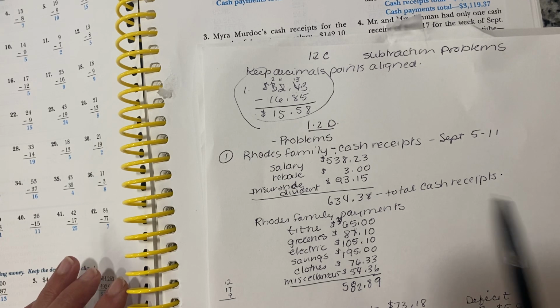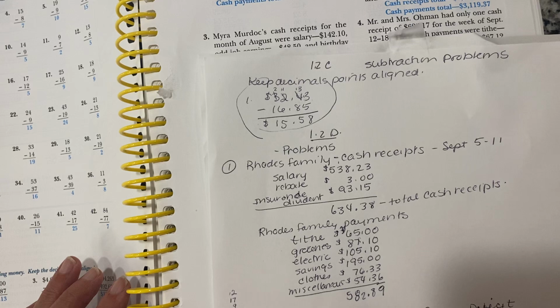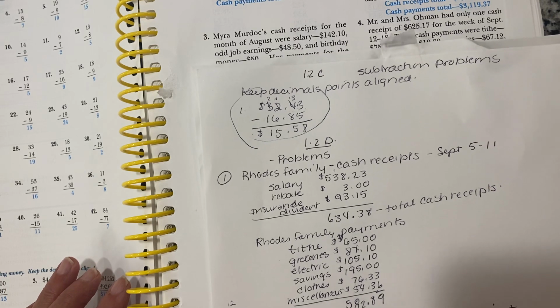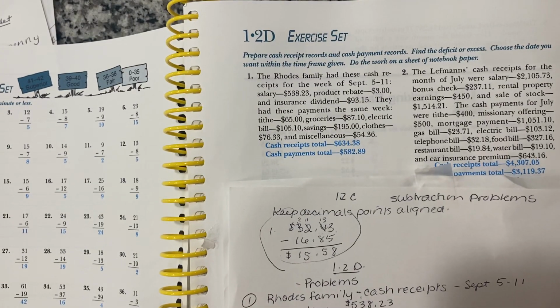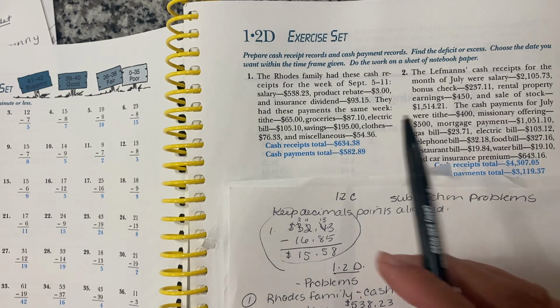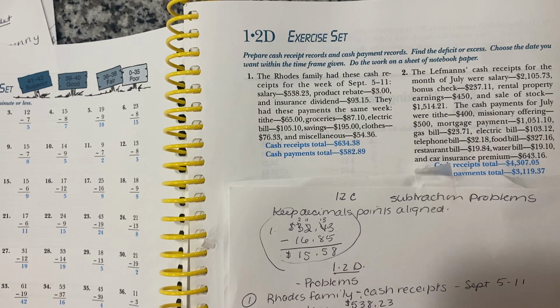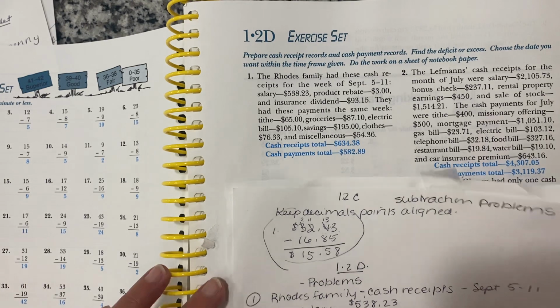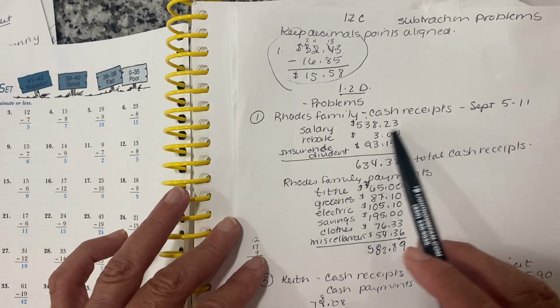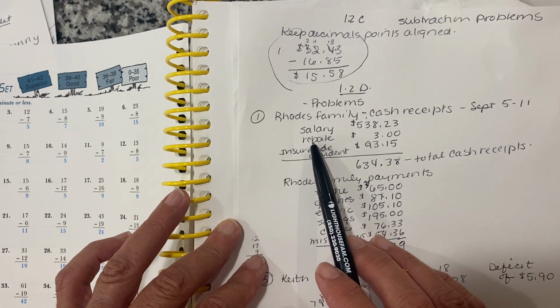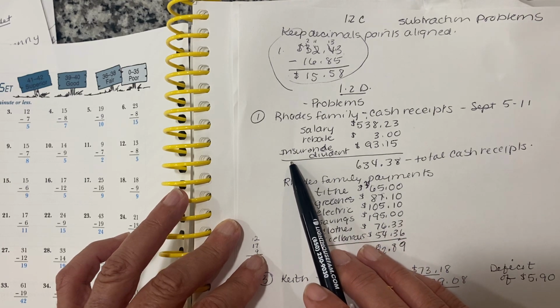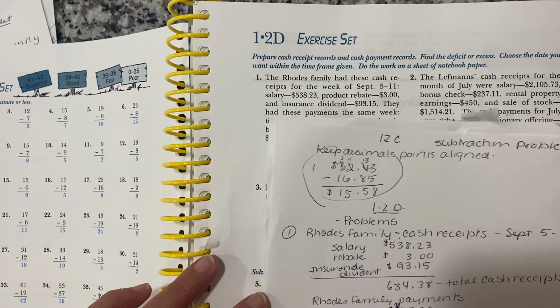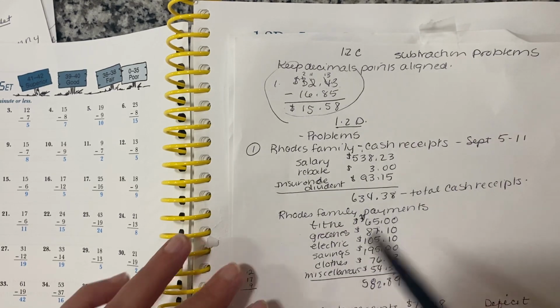Okay, this is a problem on 12D, and it's this first problem up here. Let's look at this first problem because we're going to do it. The first problem says the Rose family had these cash receipts for the week. You're going to add these cash receipts on your paper, which I did here. The Rose family had cash receipts: their salary, a rebate they got in the mail, and their insurance dividend right here. You add up all of these, and these are all their cash receipts.